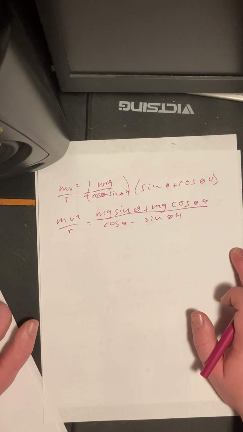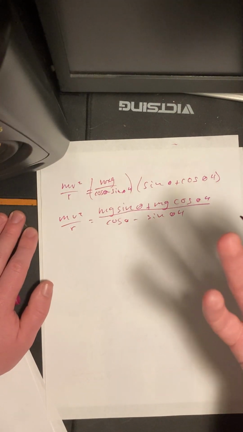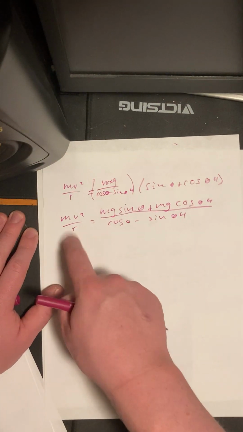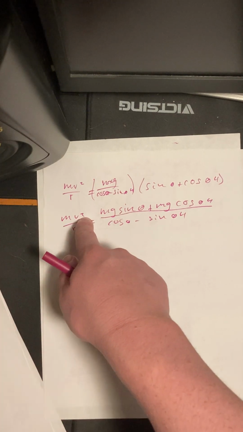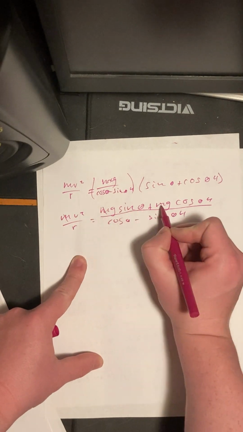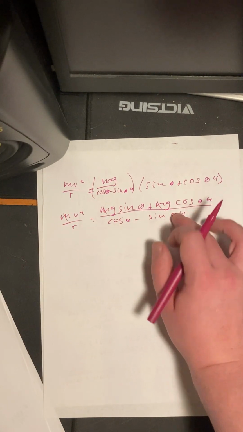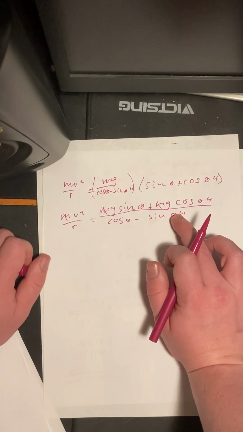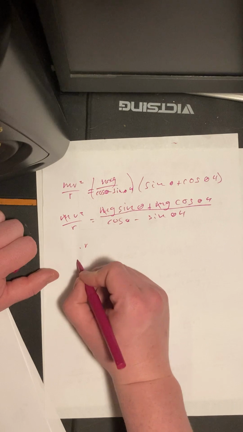So we want the car to stay in the same place, and this is set up for that, direction-wise, but what speed could it go at? Now we just need to solve algebraically for this. V squared right there, that's our velocity. We can cancel out some m's. Those all cancel out. We can do some multiplying and square rooting.